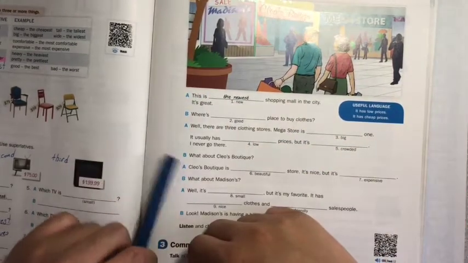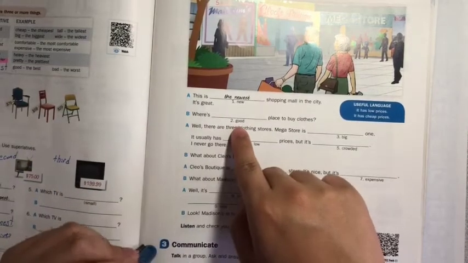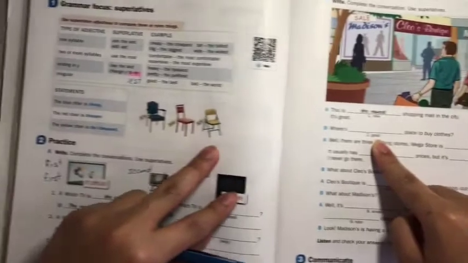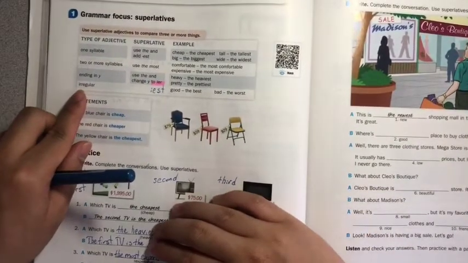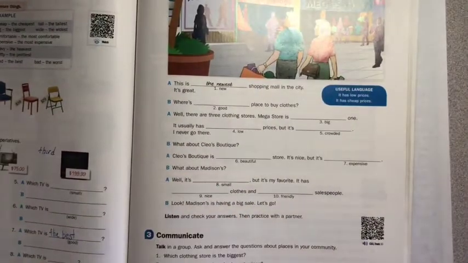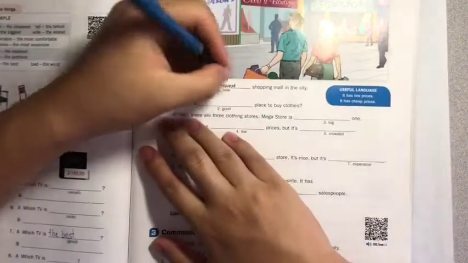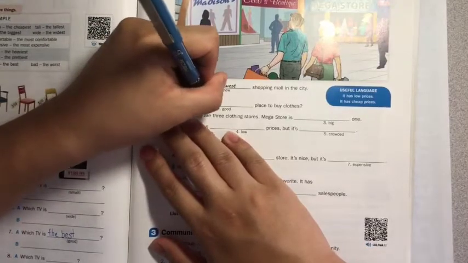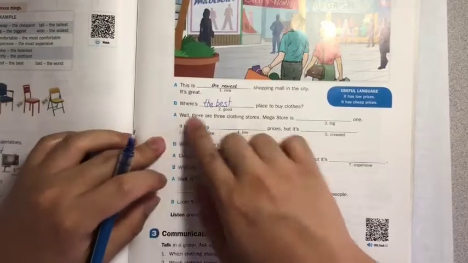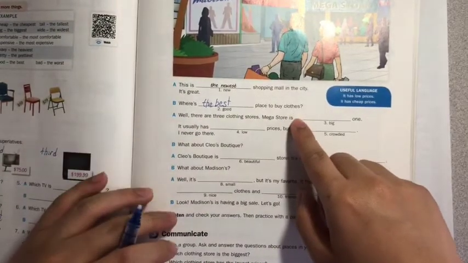It's great. Okay. Number 2. Good. What's the superlative for good? Good is irregular. With good, we say the best. So we say, where's the best place to buy clothes?